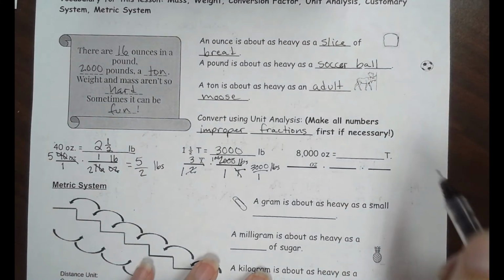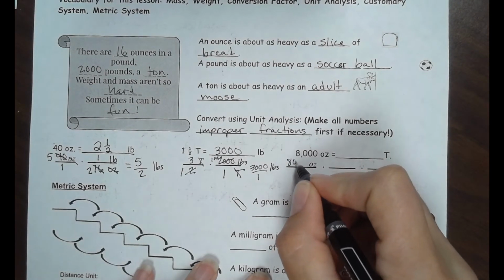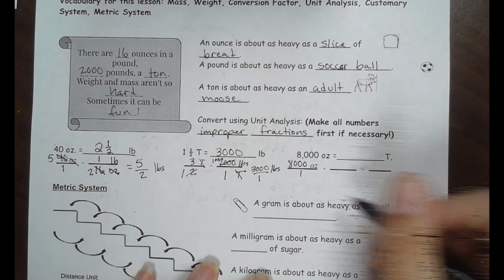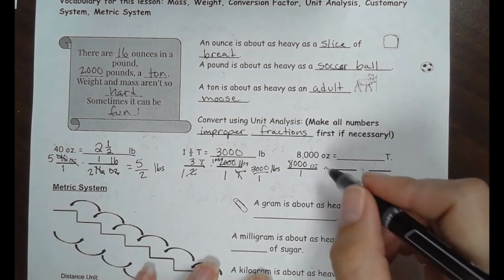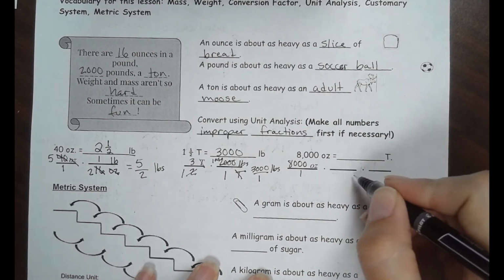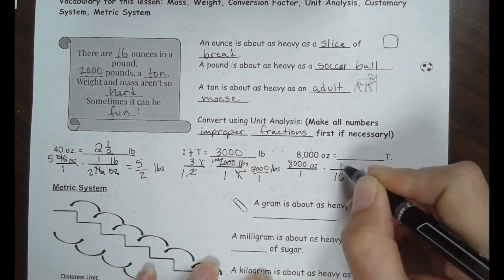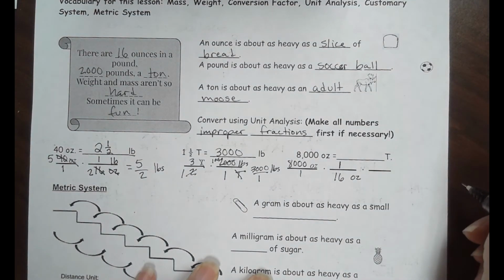8,000 ounces into tons. All right, so I'm going to write that as an improper fraction, 8,000 over 1. Now, ounces to tons, I don't have one there, but I can turn ounces into pounds and then pounds into tons. So I'm going to put ounces on bottom so it'll cancel out. 16 ounces equals 1 pound.